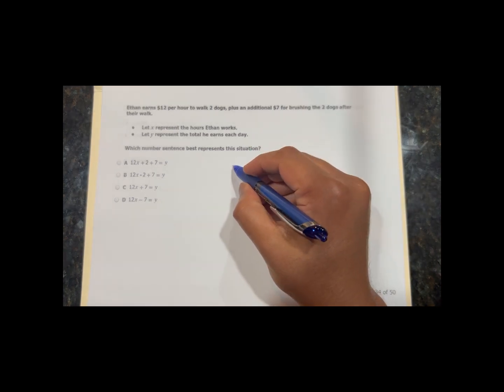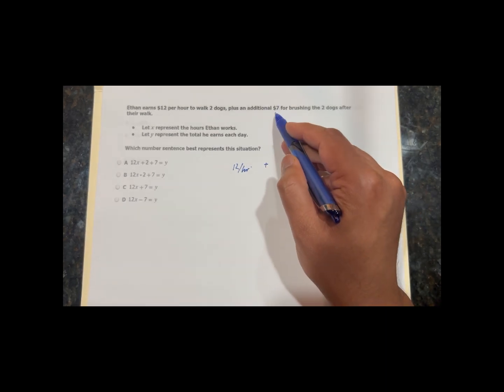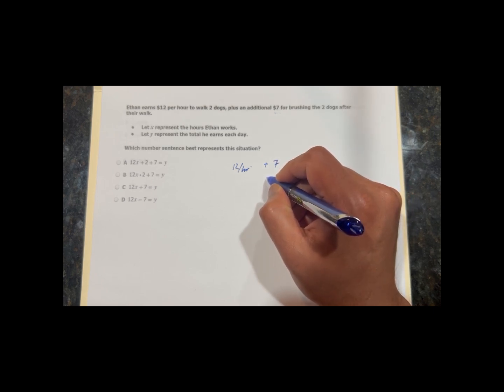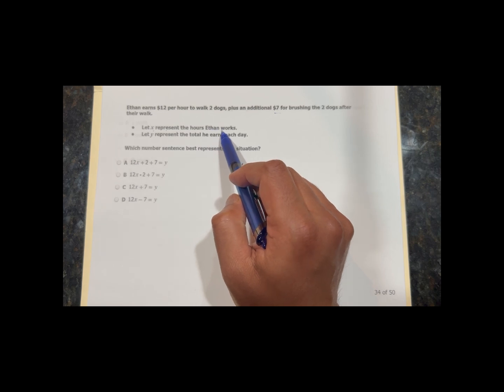Ethan earns $12 per hour to walk 2 dogs, okay? So $12 per hour to walk 2 dogs, plus an additional $7 for brushing those dogs after the walk. Okay, it says let X represent the hours Ethan works.